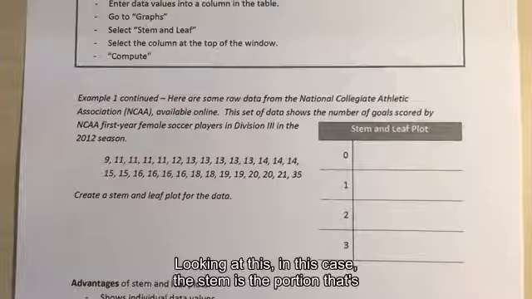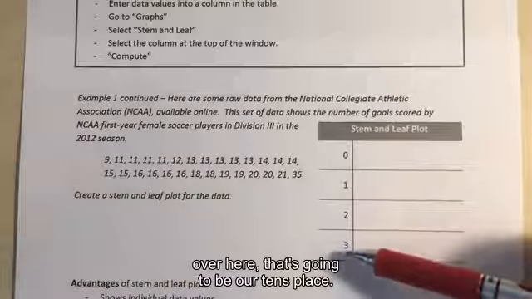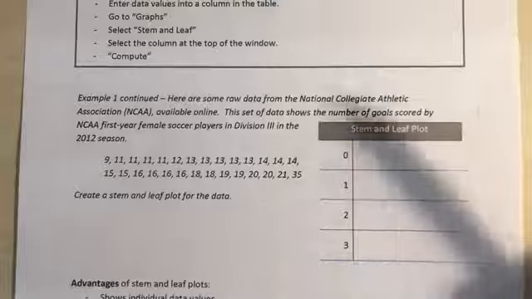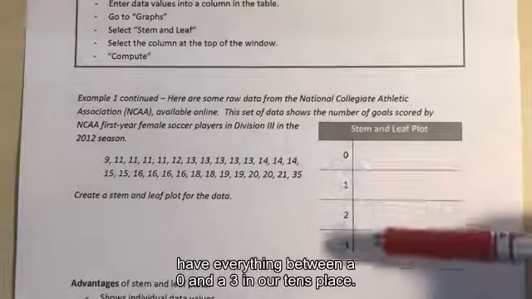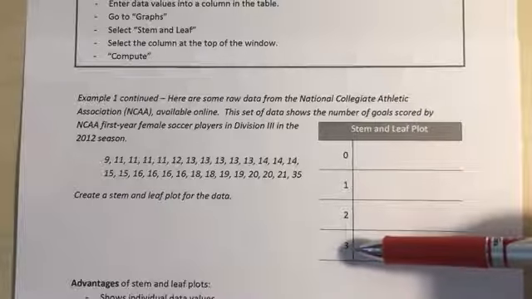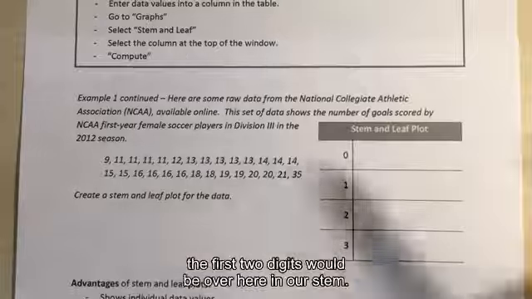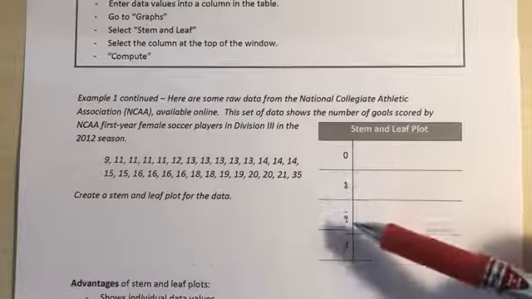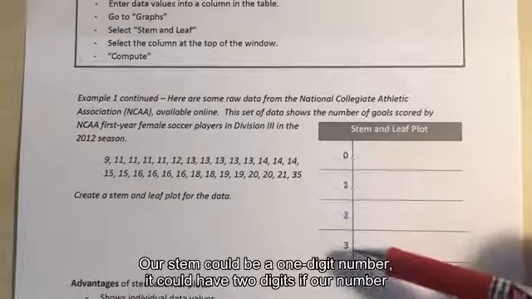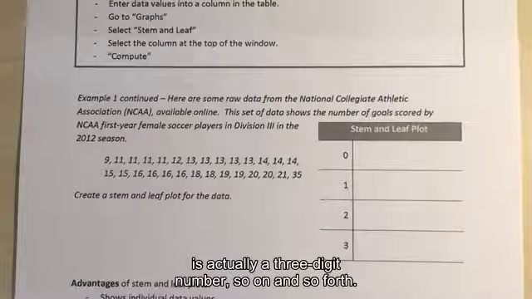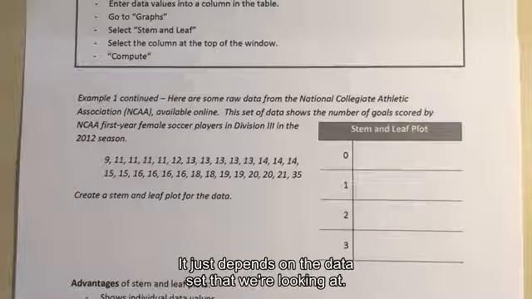Looking at this, in this case, the stem is the portion that's over here. That's going to be our tens place. We have numbers going from 9 to 35, which means we have everything between a 0 and a 3 in our tens place. If we had 3-digit numbers, the first 2 digits would be over here in our stem. So our stem could be a 1-digit number, or it could have 2 digits if our number is actually a 3-digit number, and so on. It just depends on the data set that we're looking at.